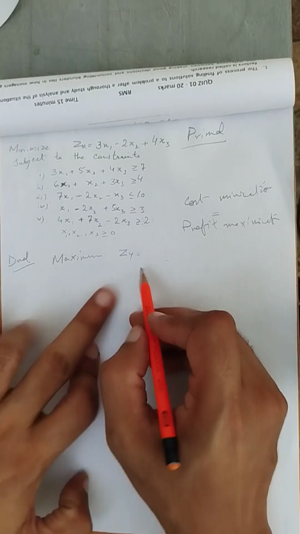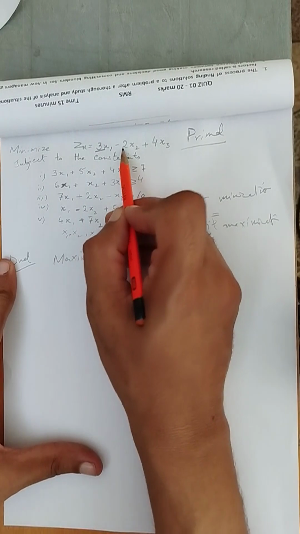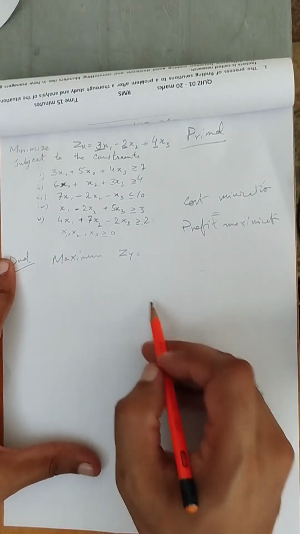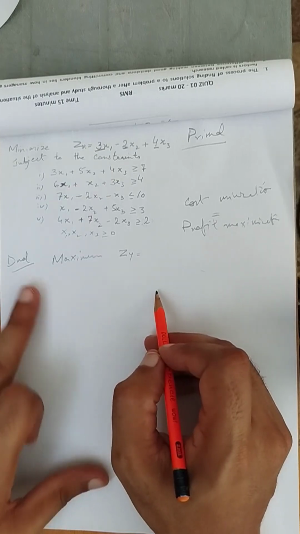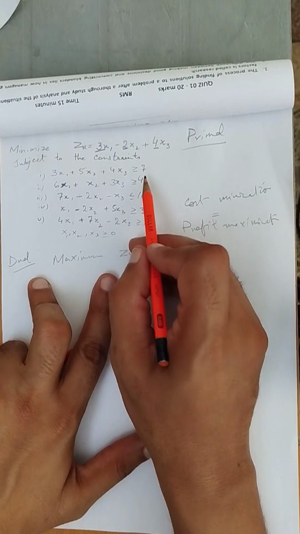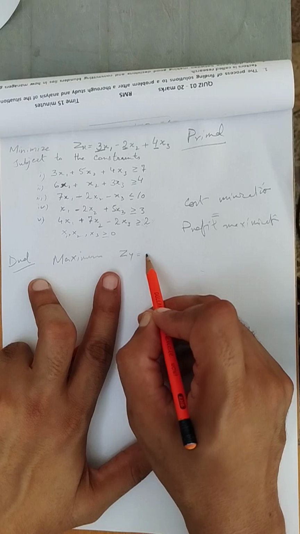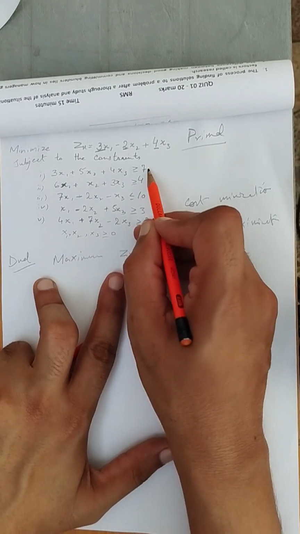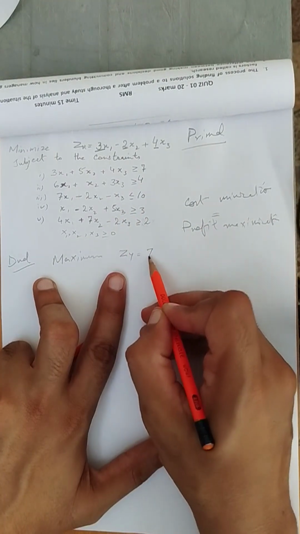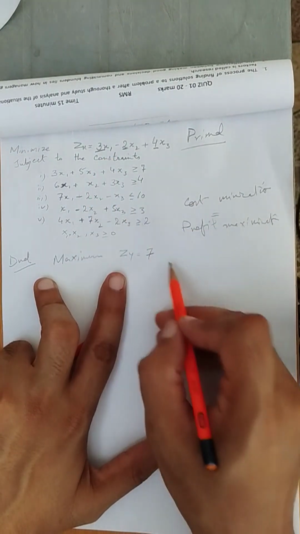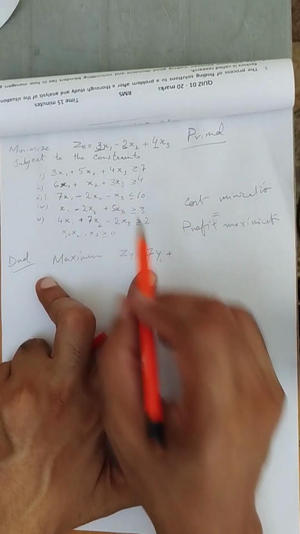In the dual. So as we know that these are the coefficients 3, 2, 4. So coefficients will be the constraints right hand side in the dual form, and the constraints of the primal will be the coefficient of the dual form. So let's take the first constraint, that is 7, right hand side of the constraint 7, and x1 will be converted into y1 plus 4 is the second right hand side constraint.